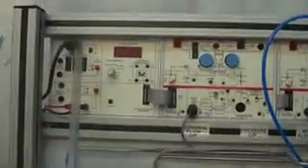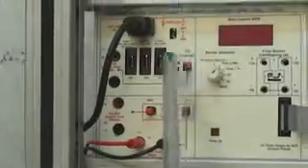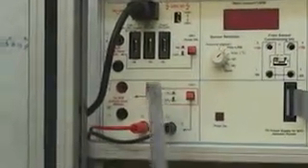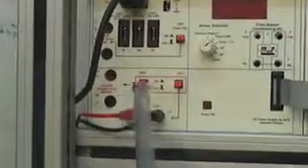This is mains 230 volt AC. This is 3R mains. This is main power on, and this is for actuator panels.